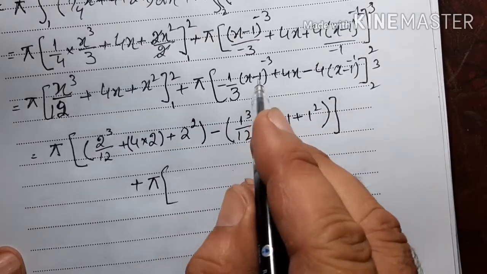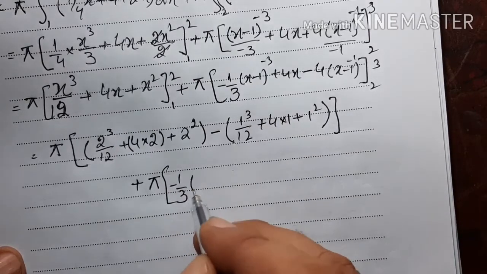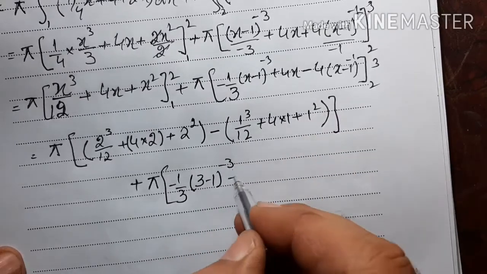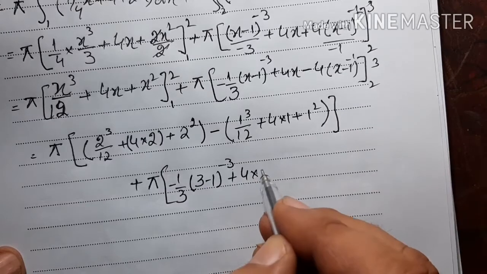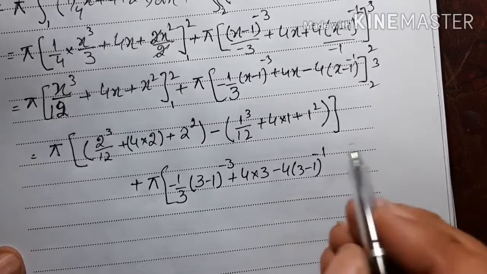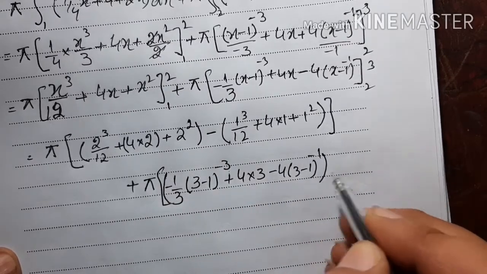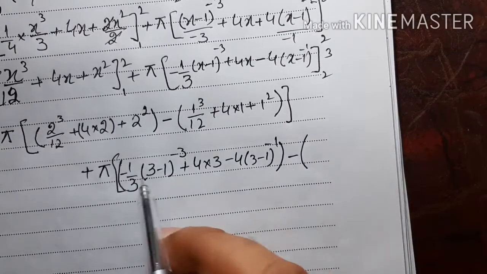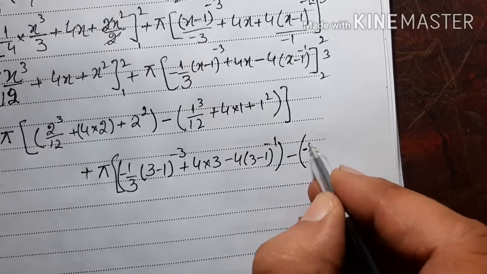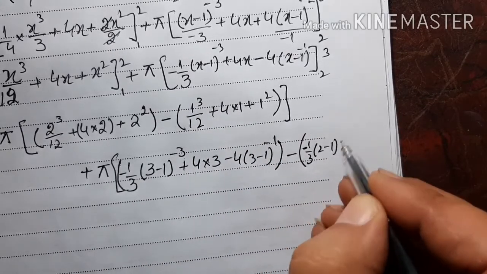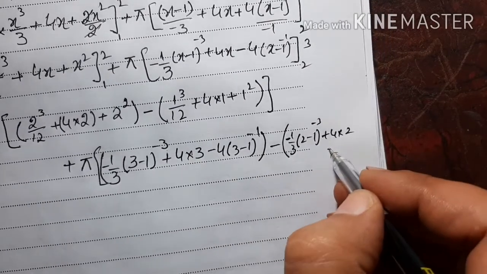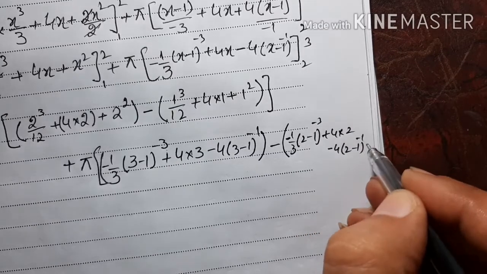So this will be minus 1 over 3 into 3 minus 1 power minus 3, plus 4 into 3, minus 4 into 3 minus 1 power minus 1, minus, again I'll put the value 2 here, minus 1 over 3, 2 minus 1 power minus 3, plus 4 into 2, minus 4 into 2 minus 1 power minus 1.